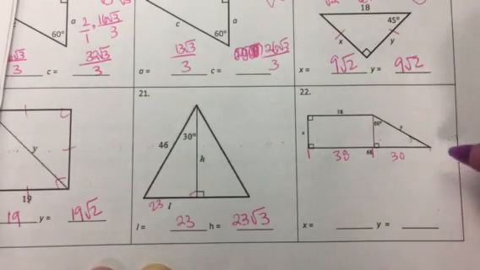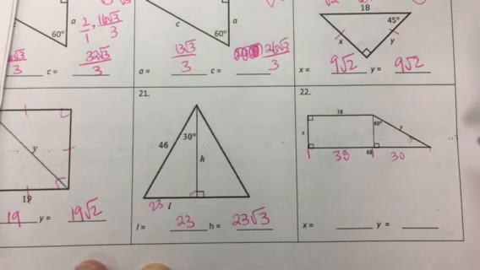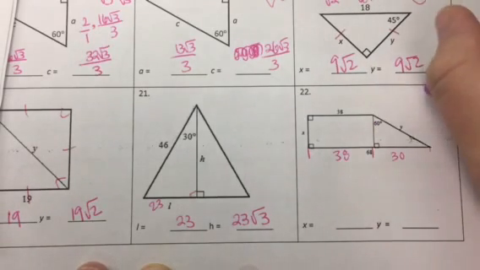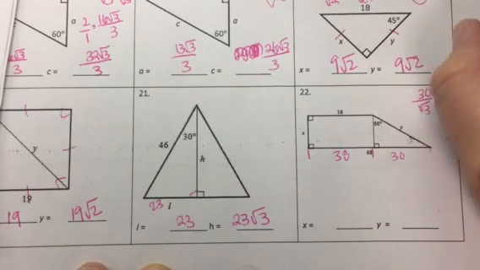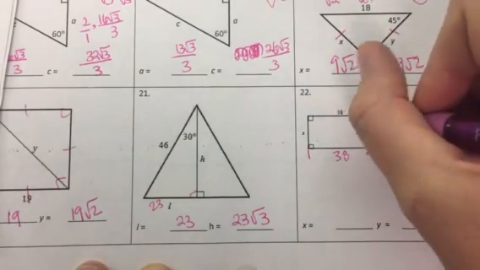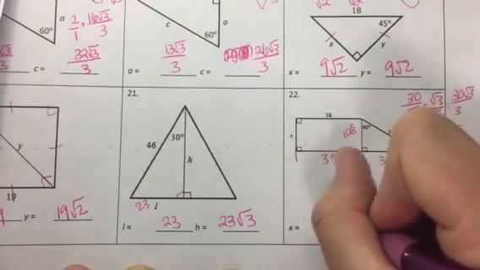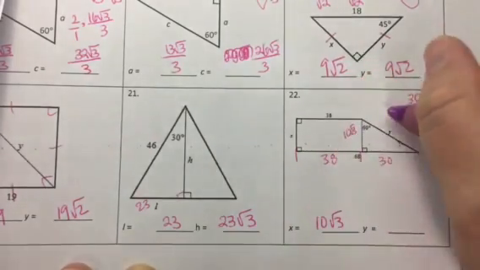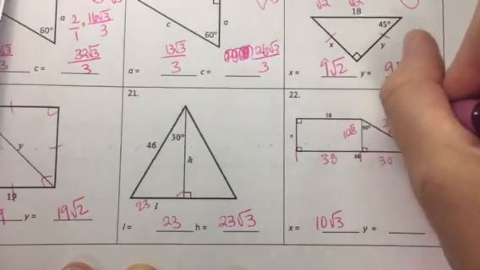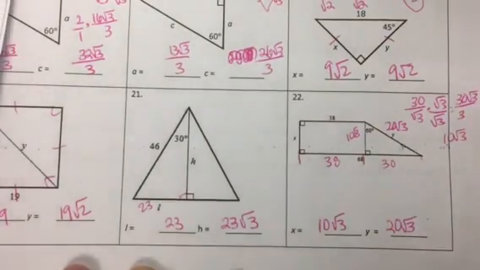So we have a 30, 60, 90 triangle here. If my long leg is 30, that means I have to divide it by the square root of 3 to get my short leg. So 30 divided by the square root of 3 becomes 30 root 3 divided by 3, or 10 root 3. So the short leg is 10 root 3. And since this corresponds with a rectangle, we know x is also 10 root 3. Then to get to the hypotenuse y, we double that, 20 root 3. So y is 20 root 3. All right, we are done with page 2.